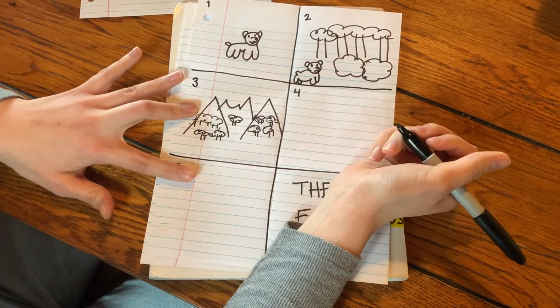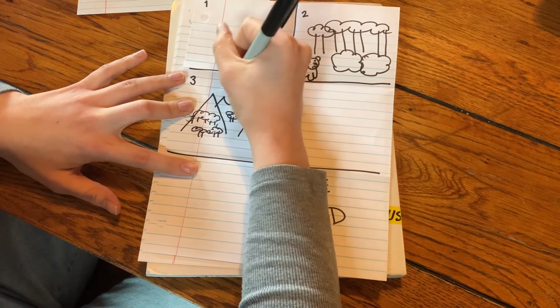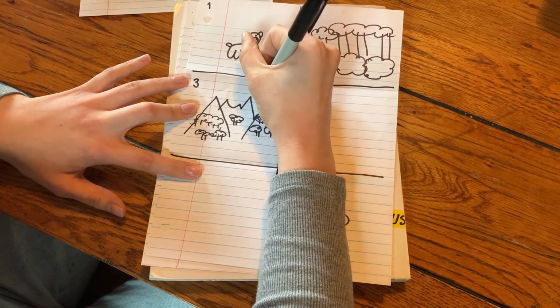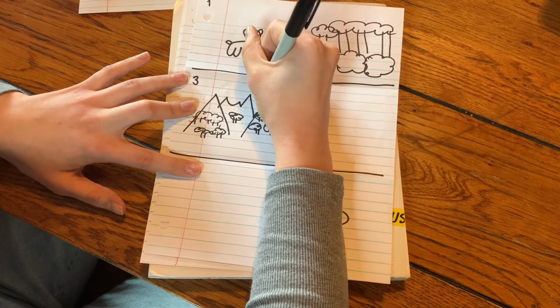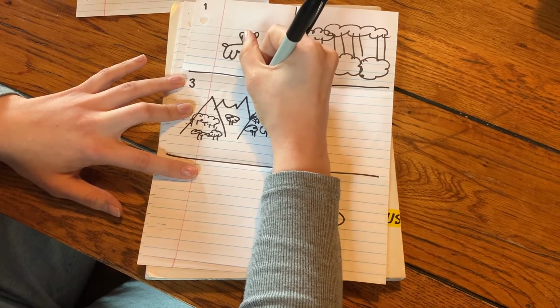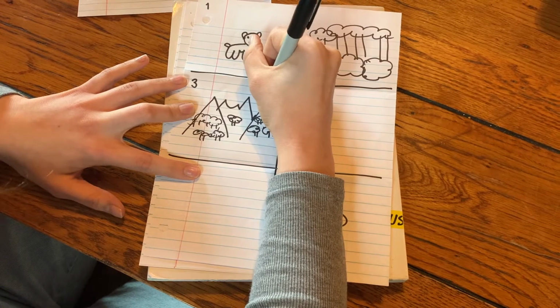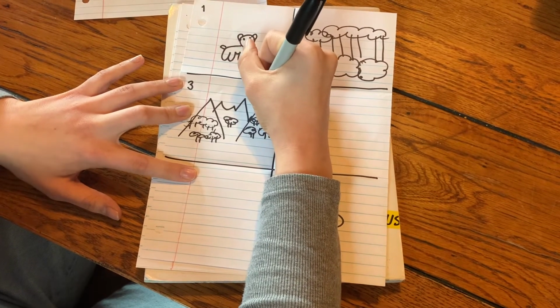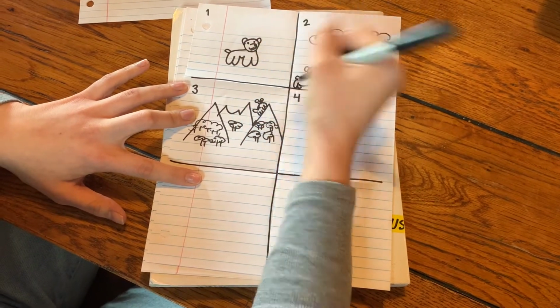So maybe I'll draw Humphrey climbing this mountain right here. Got big ears in that one. Ooh, Humphrey looks a little funky, but that's okay. It's a rough draft, don't worry. Nothing has to be perfect.